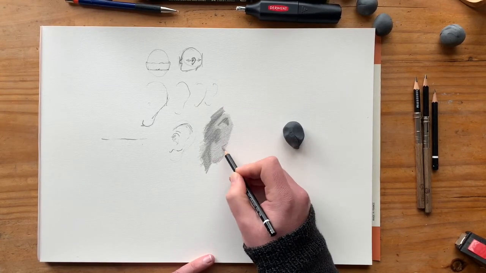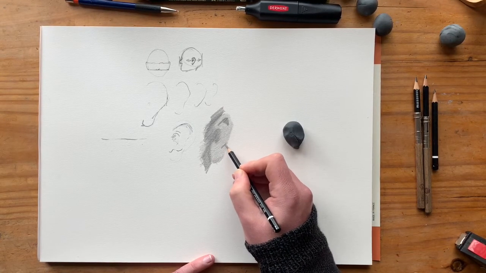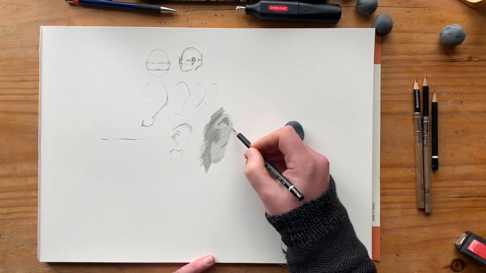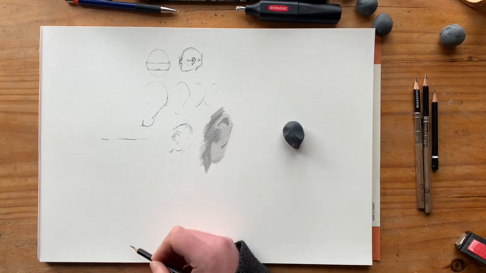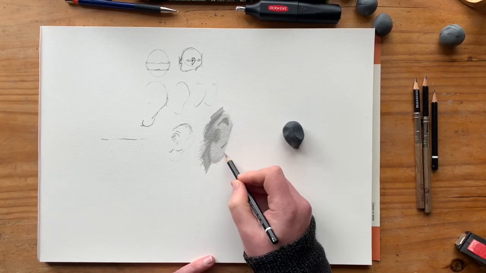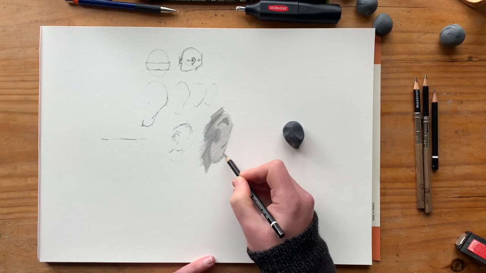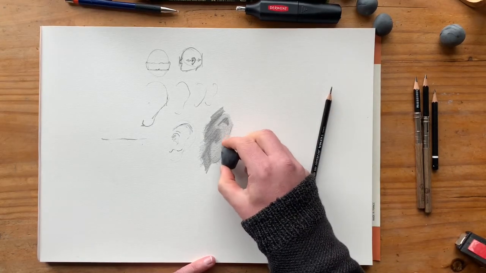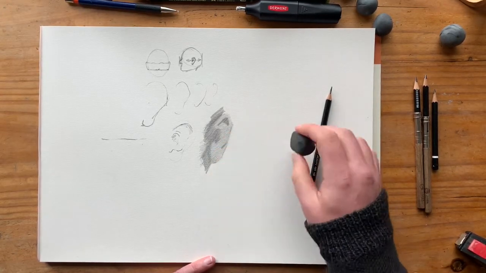I also have a little dark there, but otherwise everything is much the same tone.